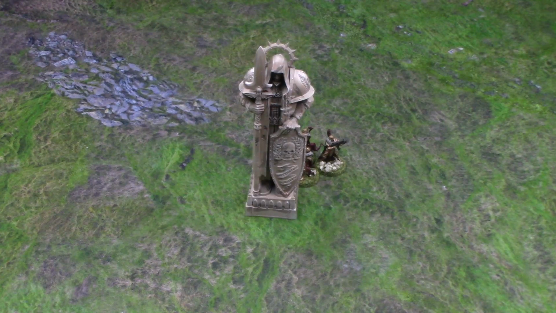So the first one is unstable position. So it means that models cannot be set up or end a move on top of this terrain feature, obviously, because it just shouldn't be possible. We also have the terrain trait inspiring. So you add 1 to leadership characteristic of units while they are wholly within 6 inches of this terrain feature. If this terrain feature lists any keywords in brackets, then this bonus applies only to the units that have that keyword. So for instance, for this statue, it's an Imperium statue, so it has the Imperium keyword, so do the Sisters of Silence that are behind it. So they would gain +1 to their leadership whilst they're within 6 inches of it.